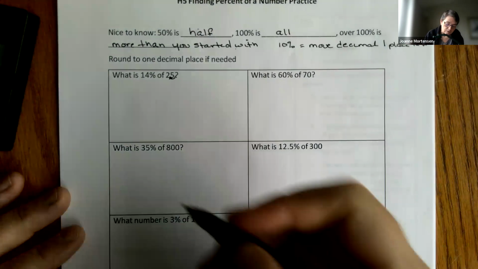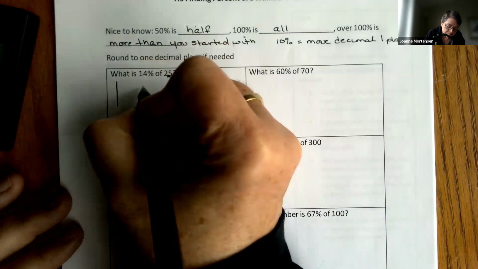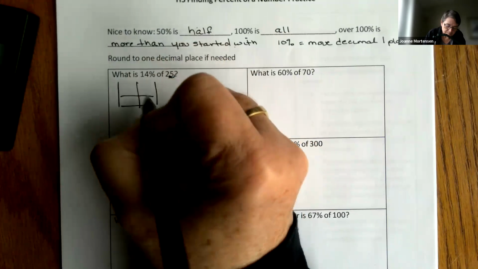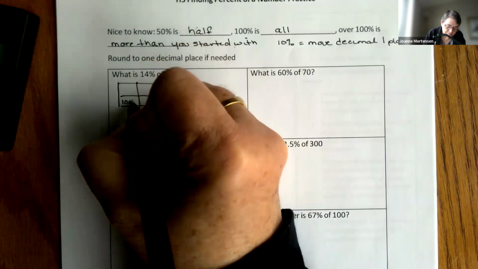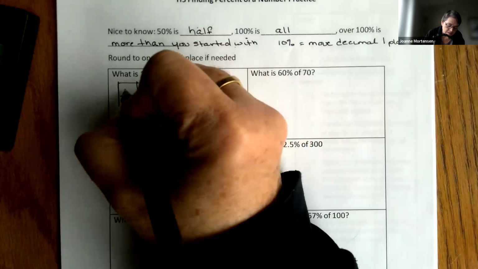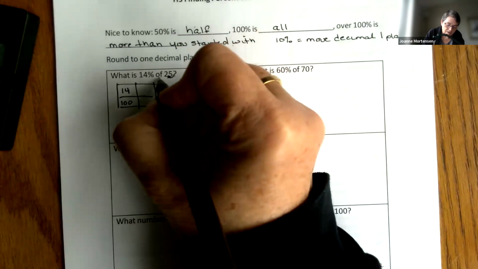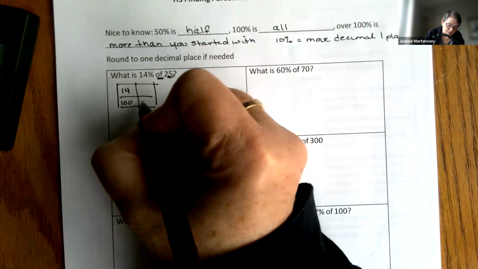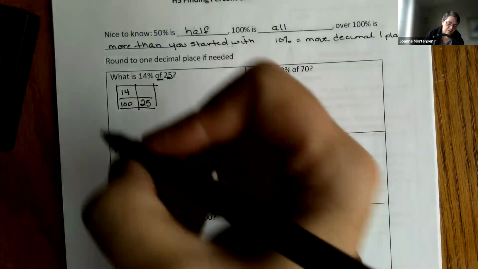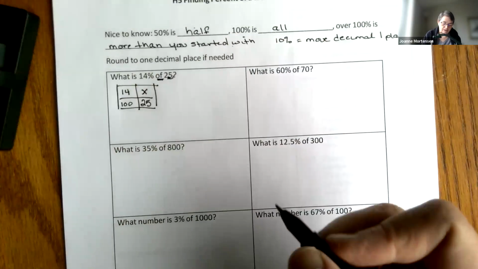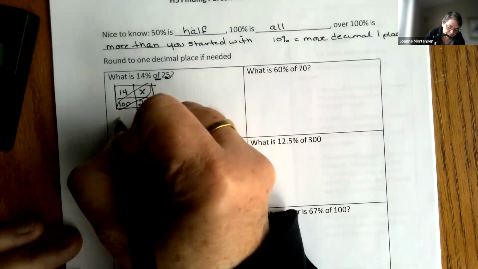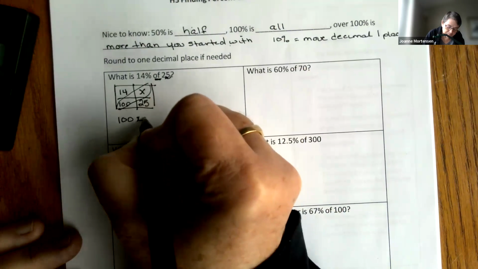All right, so draw the box. 100 goes here. Every single question that you do, 100 goes in the bottom left. Now I have the percent, so that 14 goes there. And then it says of, so that's my whole, so 25. So we're looking for a part of 25. My answer is definitely going to be smaller than that. All right, I'm going to cross multiply from here. I started doing that last video and I like it, especially here because I don't have much room.